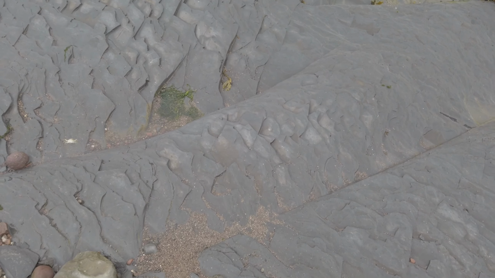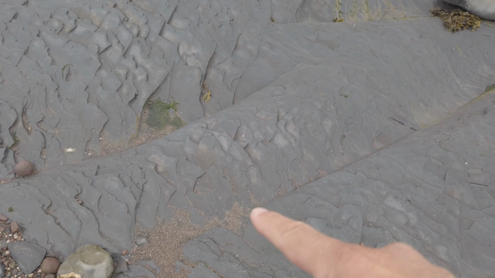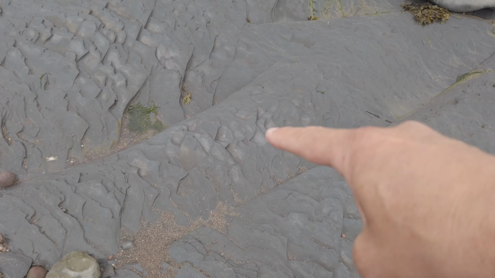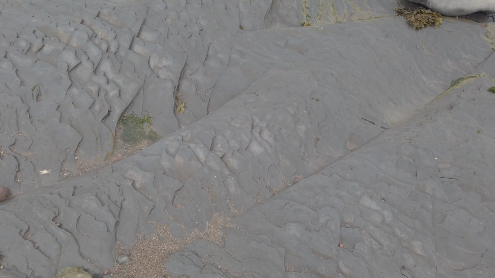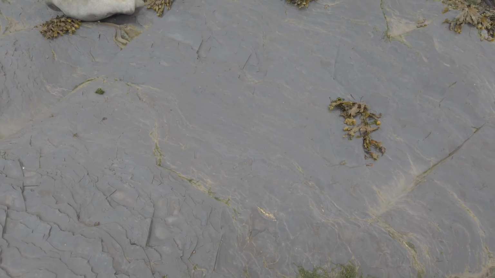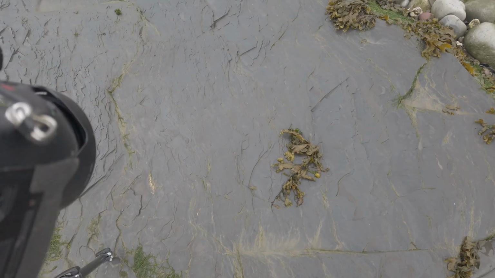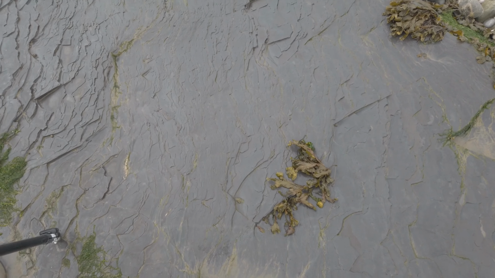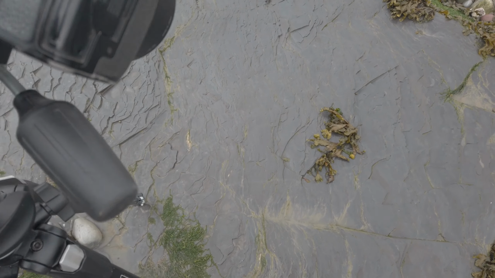Okay, so taking a couple of shots here, just using these lines in these rocks and the rippled texture in it. So I've just taken a couple of shots there, and now I'm currently taking one over here. I've just got this bit of seaweed on the rock, which is just breaking up.